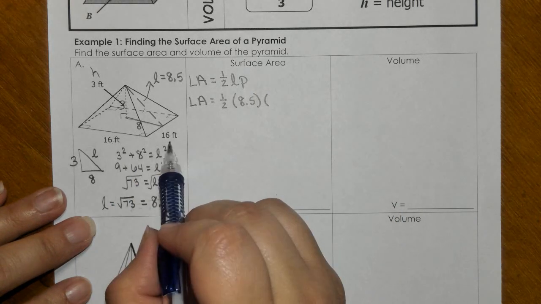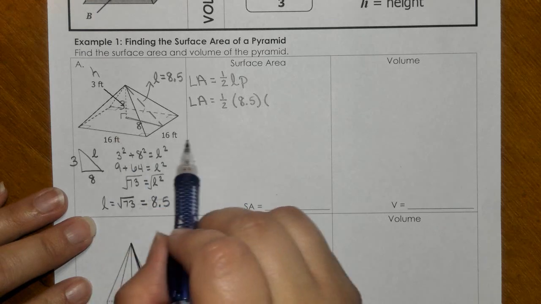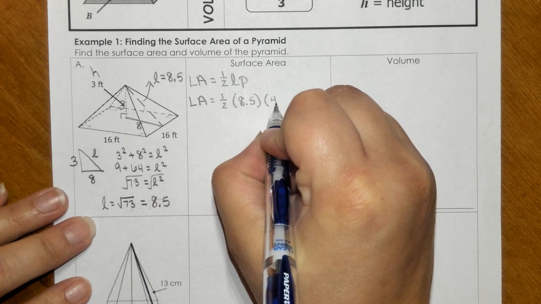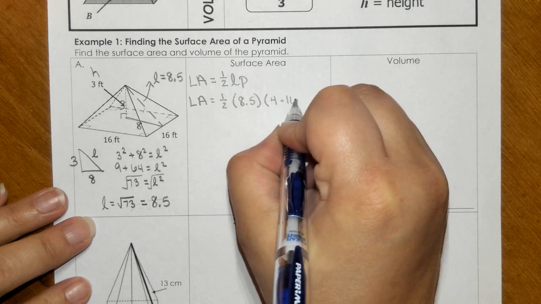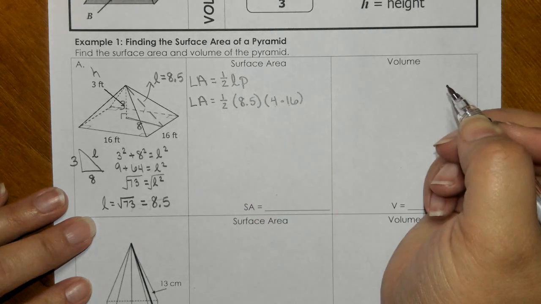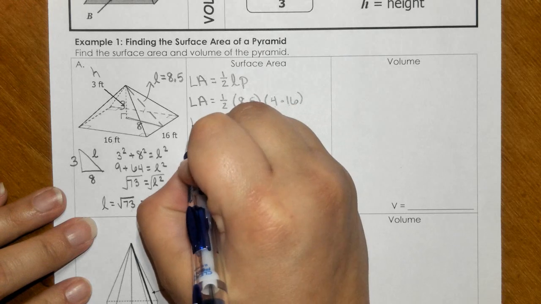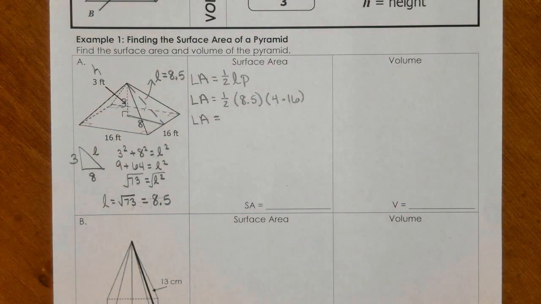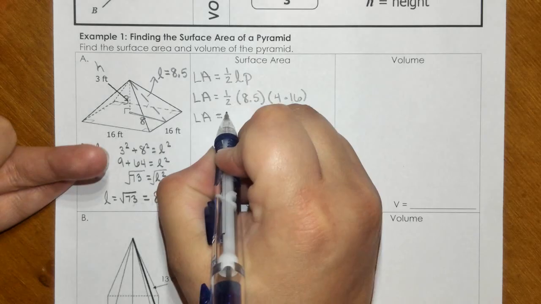And then the perimeter, if you understand perimeter, it's adding all your sides. So that is 4 sides, all the same length of 16. So I'm doing 4 times 16. I'm just going to put in 0.5 times 8.5 times 4 times 16. And I get 272.